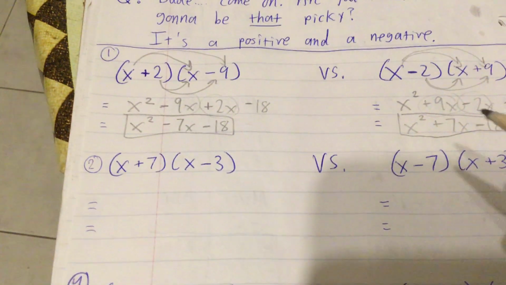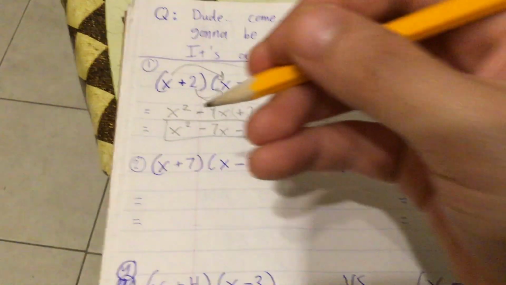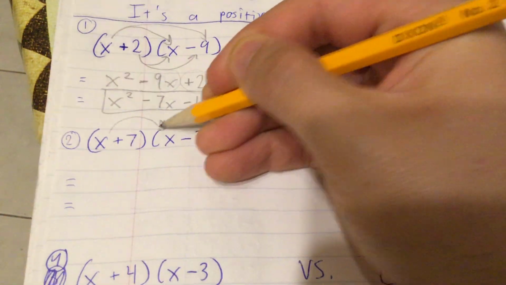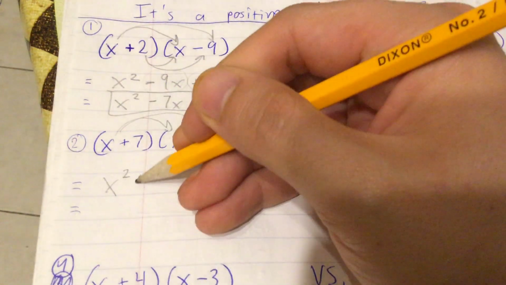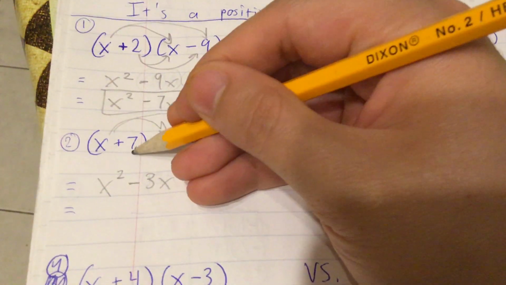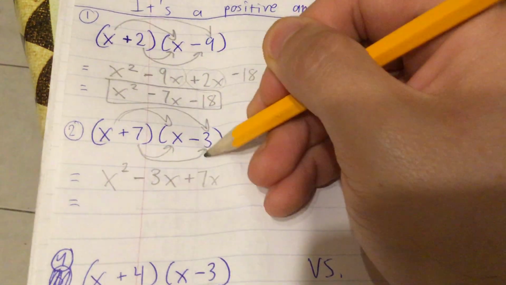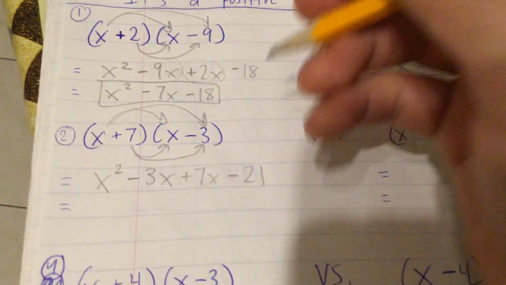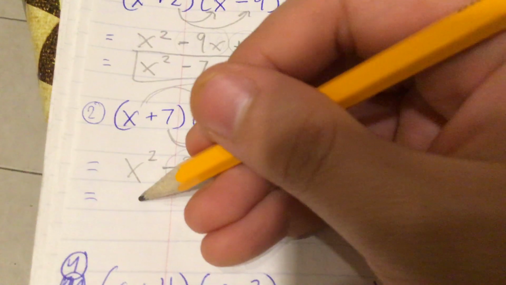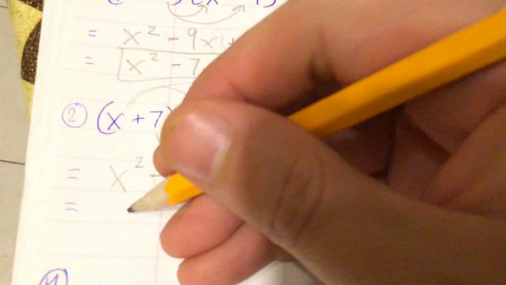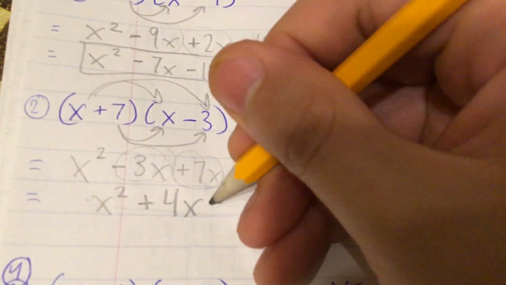Let's say we did x plus 7 times x minus 3 versus x minus 7, x plus 3. You would get x squared minus 3x plus 7x minus 21. If I combine the like terms in the middle, that's going to get me x squared plus 4x minus 21.